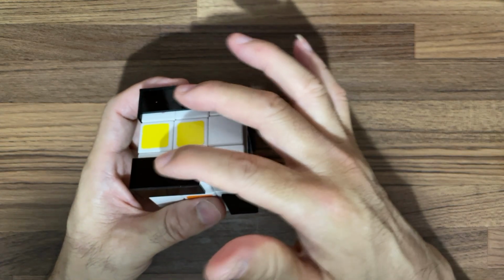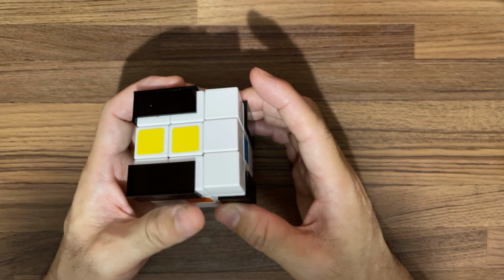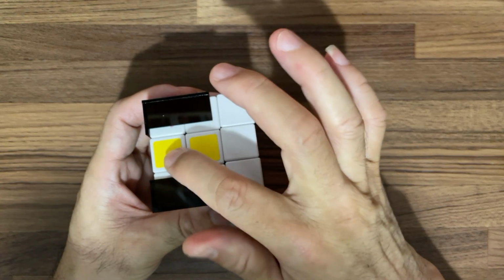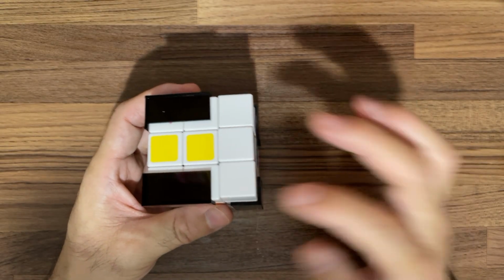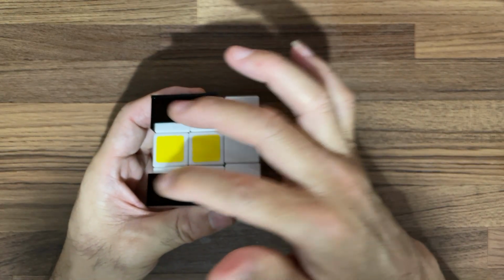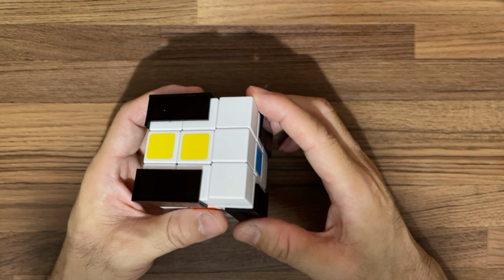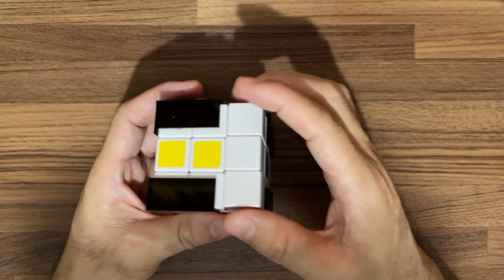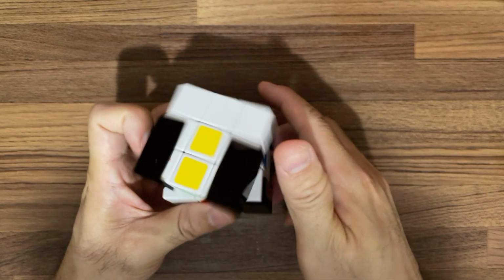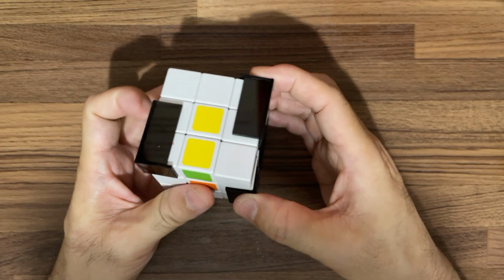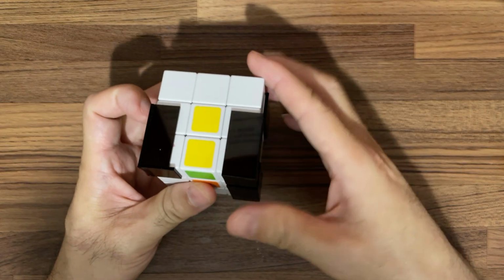Two sets of parallel pairs. If this edge is initially set between these parallel pairs, then it will be interchanged on this layer, like this. Or like this.